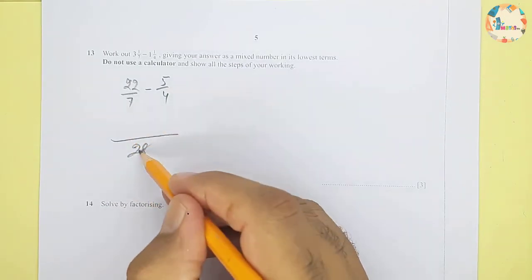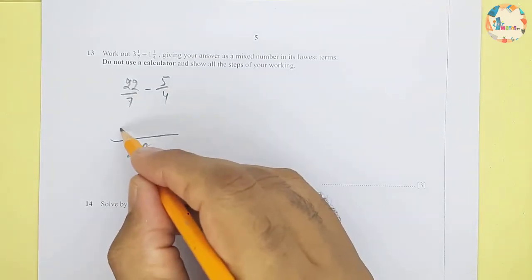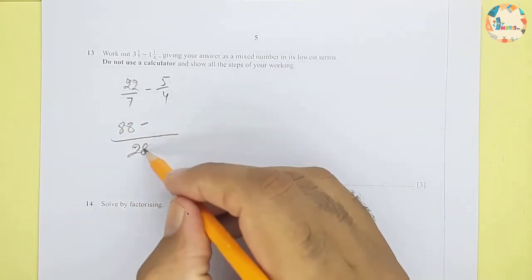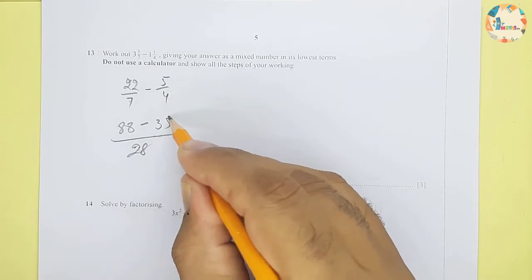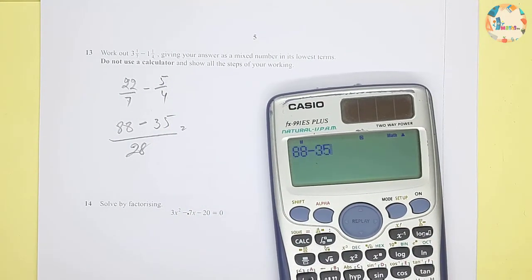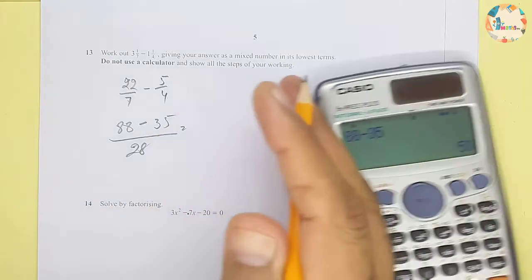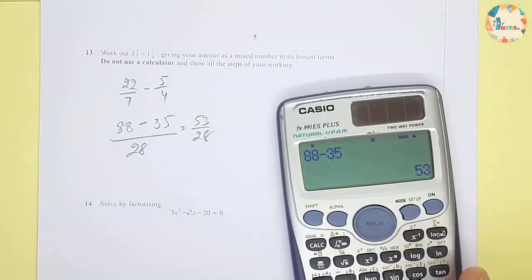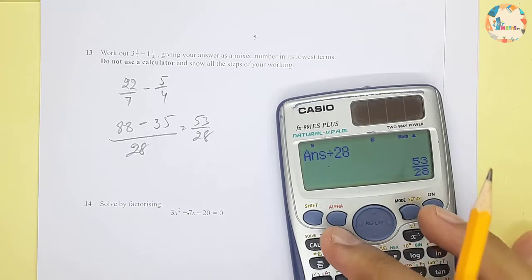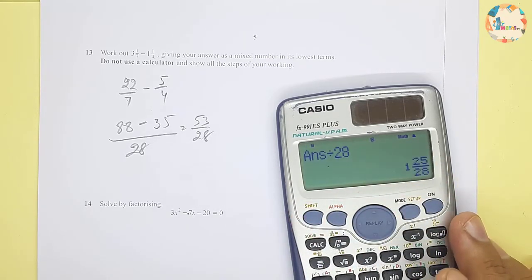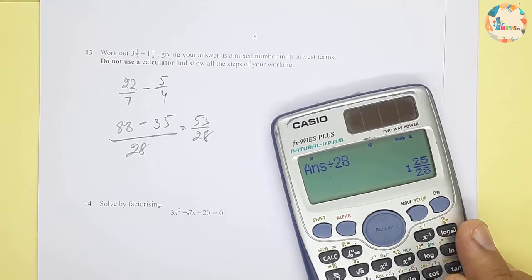So 7 4s are 28, and 22 multiplied by 4 will be 88. Minus 4 7s are 28, and 7 5s are 35. So 88 minus 35 will be equal to 53. So this will be 53 over 28, and 53 divided by 28 will be equal to this, and in mixed fraction format 1 whole 25 over 26.